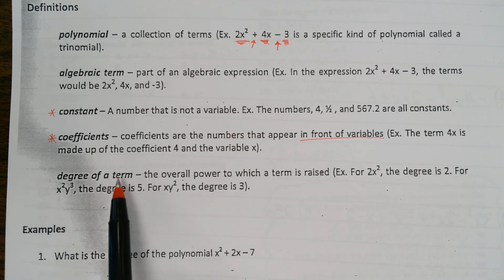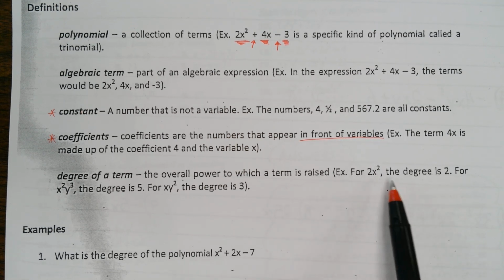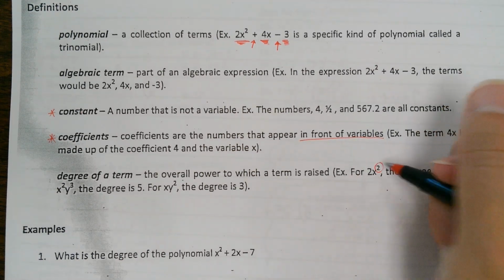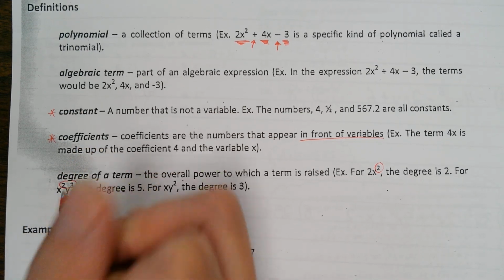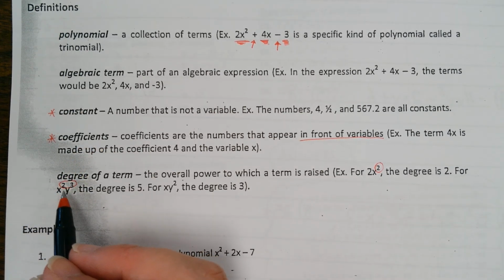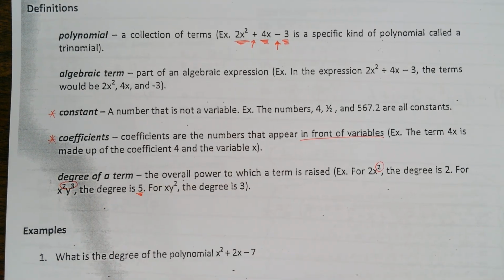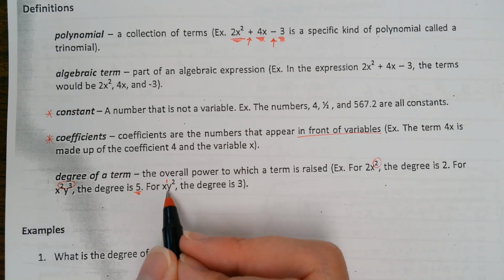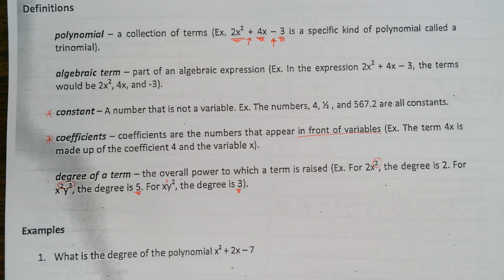Degree of a term is, we were dealing with exponents. So for this term, 2x squared, the degree is 2 because the exponent right here is 2. In this case, we're at x squared y cubed, we're multiplying in between, right? So when we add the exponents, we get degree 5 because that's the total degree of that term. Similarly, xy cubed, xy squared, you add the exponents, and so this has a degree 3.